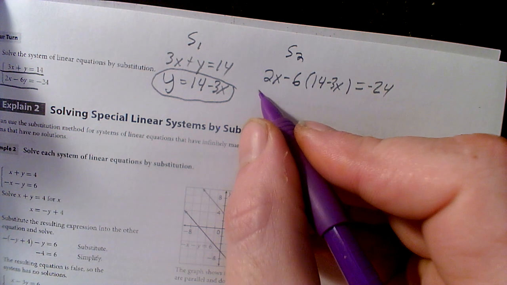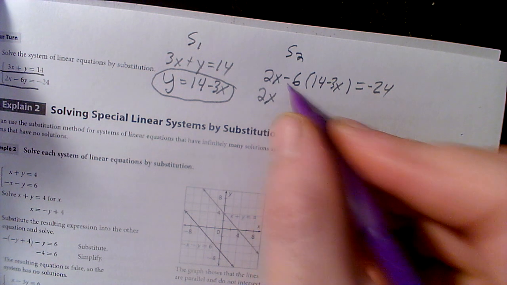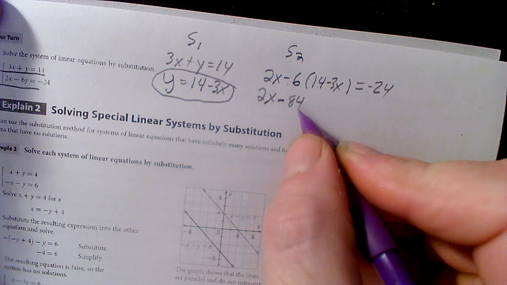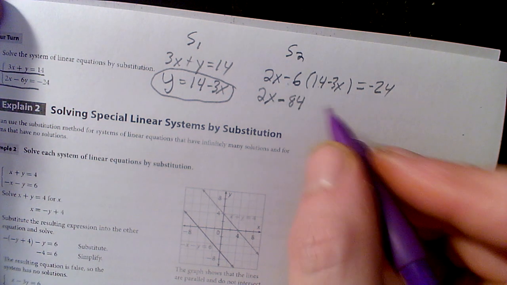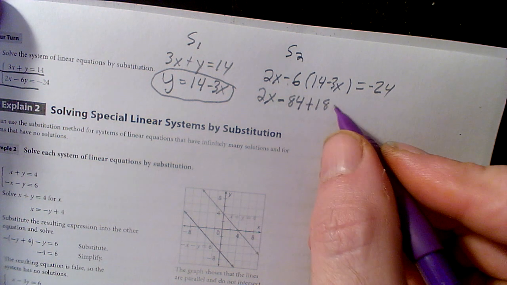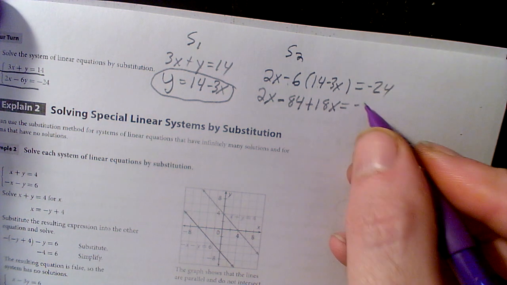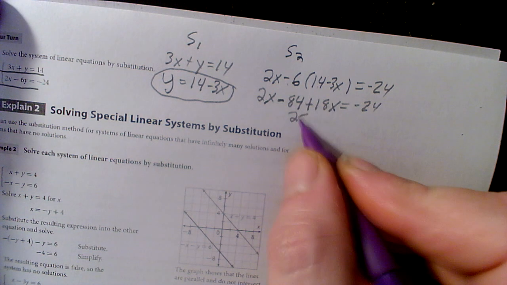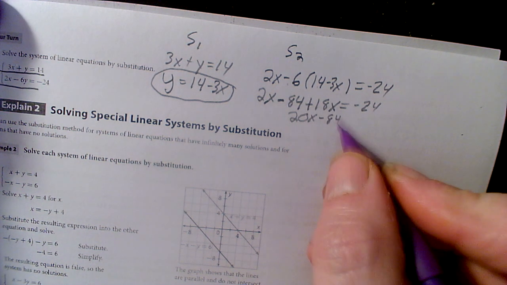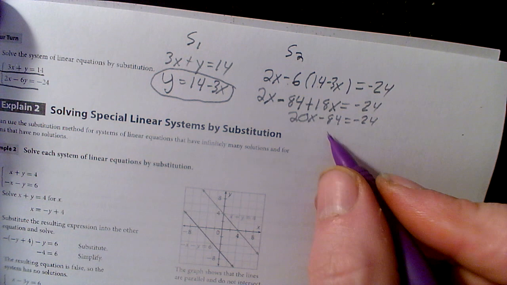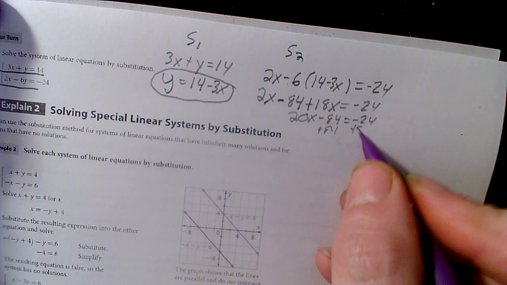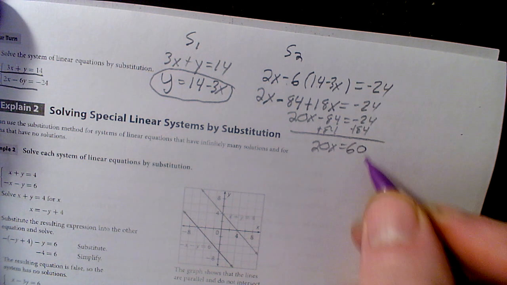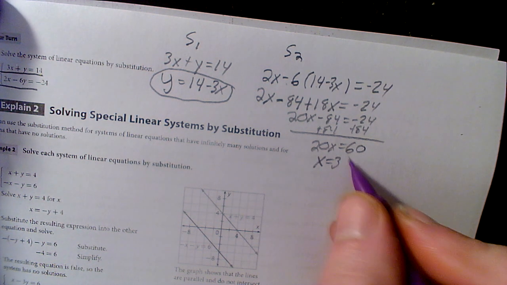So we distribute through, right? 2x, negative 6 times 14 is negative 84. Negative 6 times negative 3x is positive 18x equals negative 24. So we'll combine like terms. 2x and 18x are 20x minus 84 equals negative 24. I add 84. I add 84. We get 20x equals 60. Divide by 20. X equals 3.